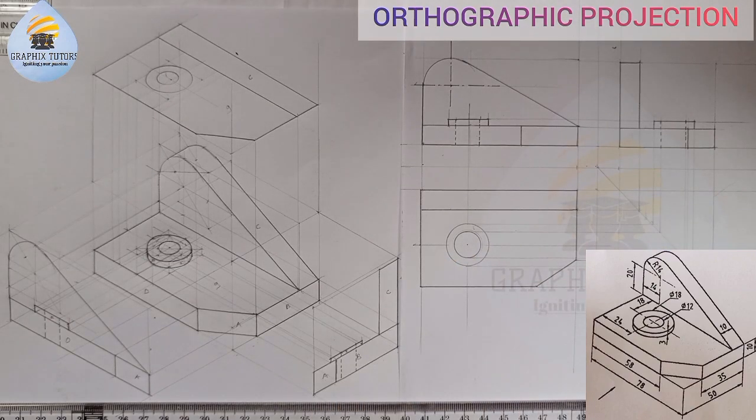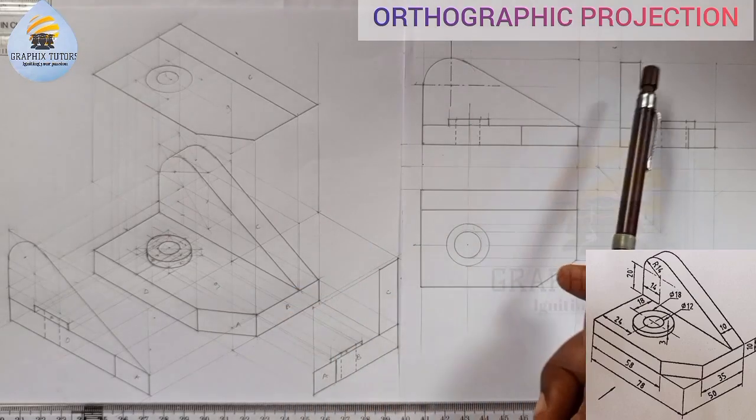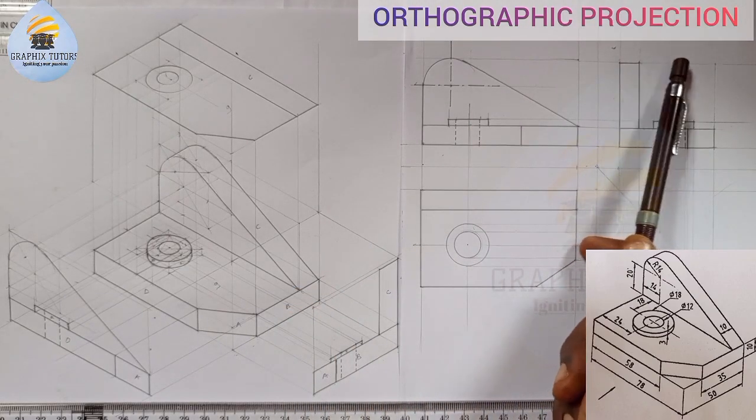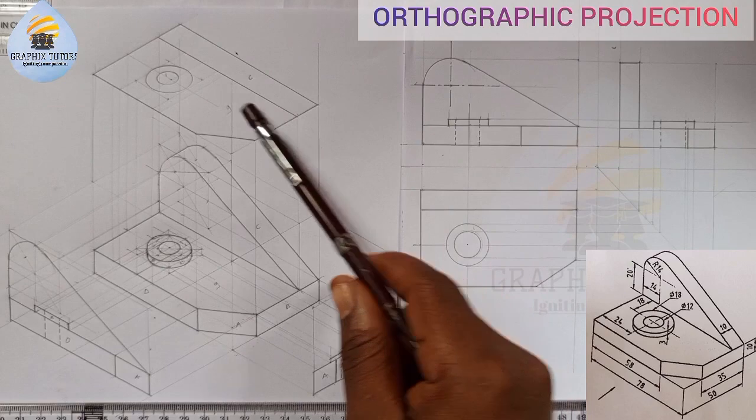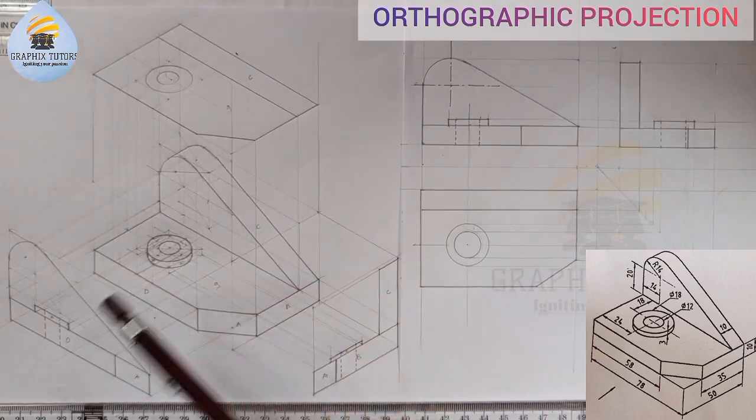So if you want to watch the isometric view, you can just click on the link at the top right corner here of the screen. It will take you to a place where you can watch the isometric projection of this view.